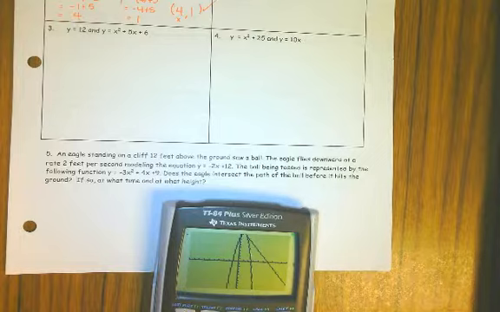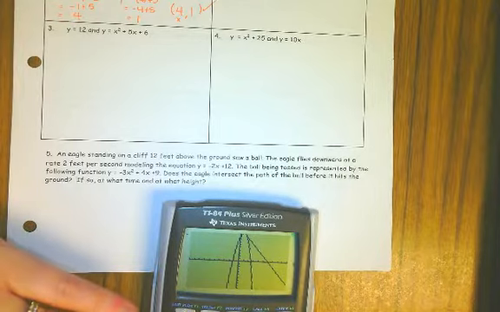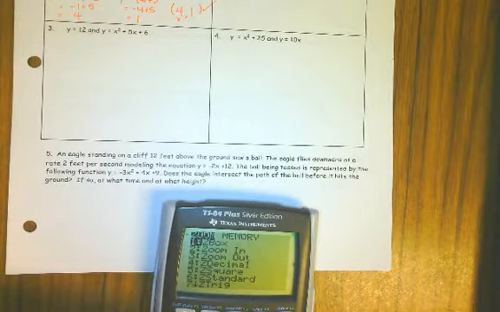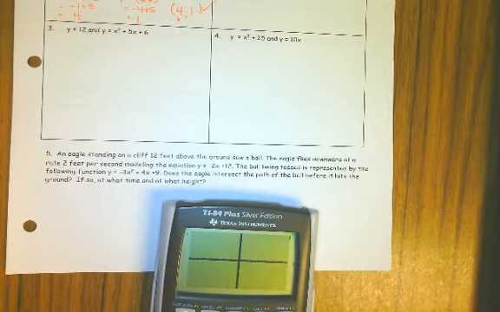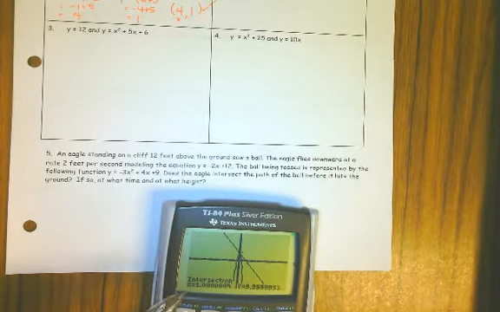Now I'm going to zoom out a little bit. Okay, so there it is. And that's my parabola. Okay, so I'm going to do second trace intersect, enter, enter, enter. Okay, and that's what I get.